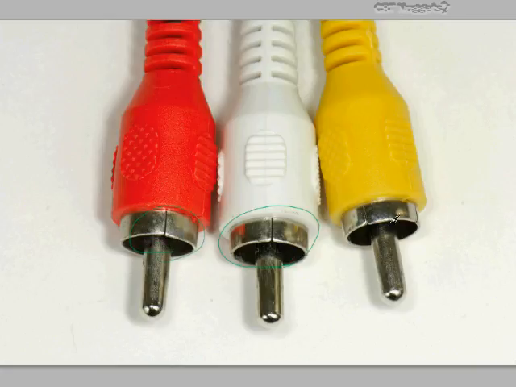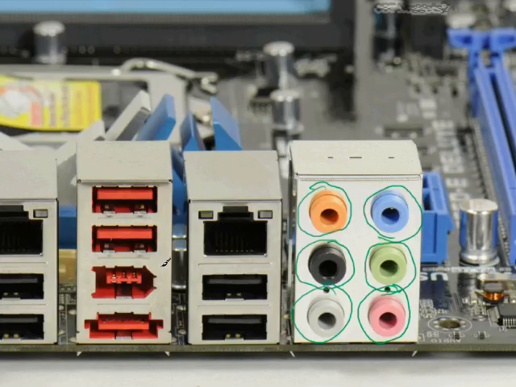Some devices may also use video, such as the back of a video cassette recorder or something like that. That'll normally use a yellow video jack, and that's the standard coloring for these three types of jacks. This shape of a jack is an RCA jack, and you wouldn't want to get that mixed up with the coax cable that I showed you that you would plug into the back of this. Okay, let me get back over here.